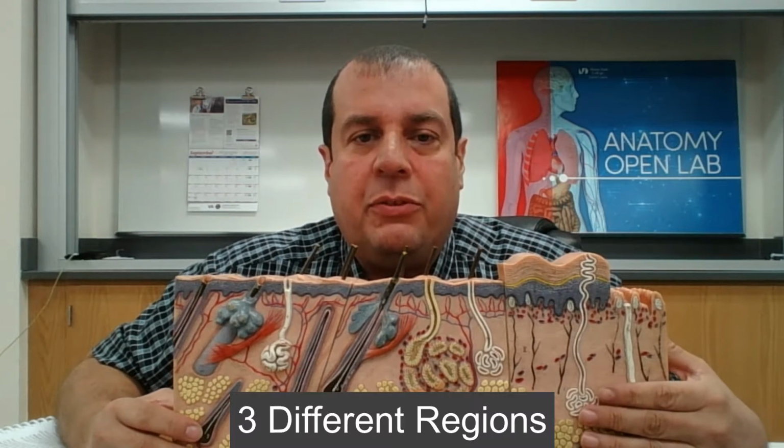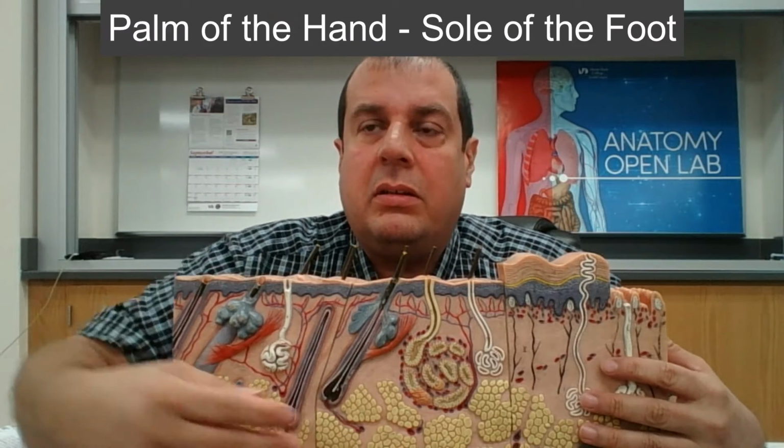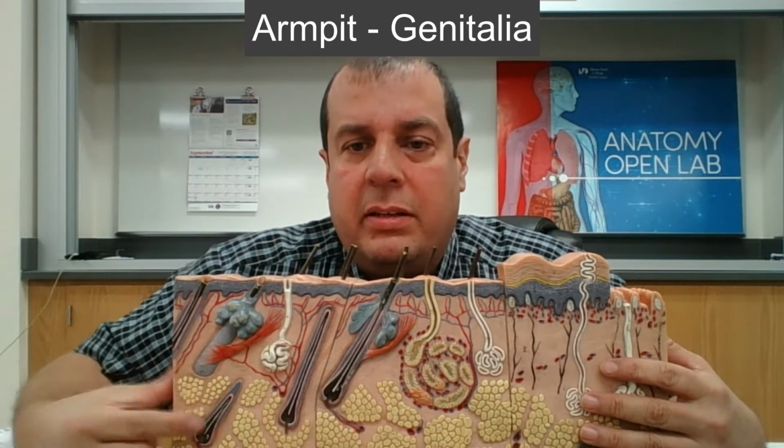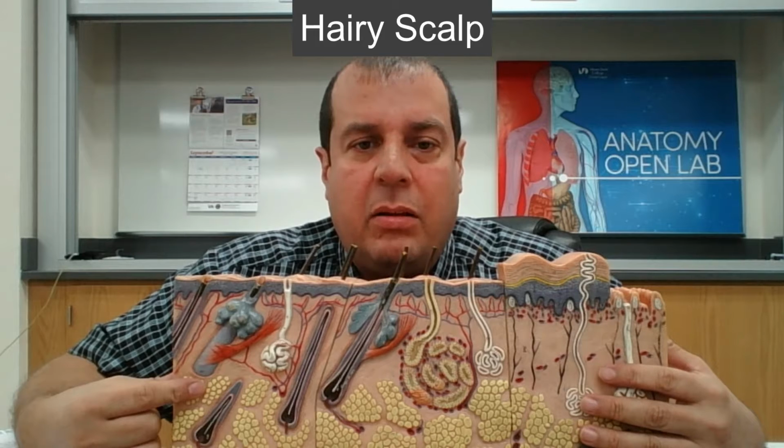The integumentary system is made up of two layers. We have the epidermis and we have the dermis. It is not 3 layers, it's 2 layers. On this particular model, we have 3 different regions. Here we have the hands and feet. Here we have the armpit and genitalia. And here we have the hairy scalp.